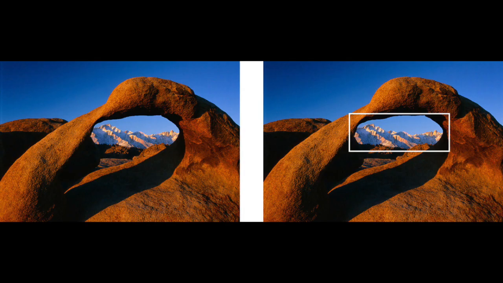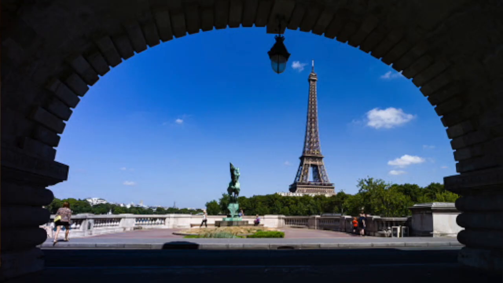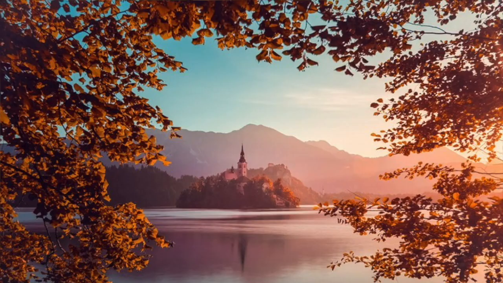Framing is simply using other objects in your photograph to frame the main subject. Framing brings more depth to the picture and a better focus on what the main subject is. Frames within a photo can be man-made, for example, a bridge, or organic, for example, a tree.